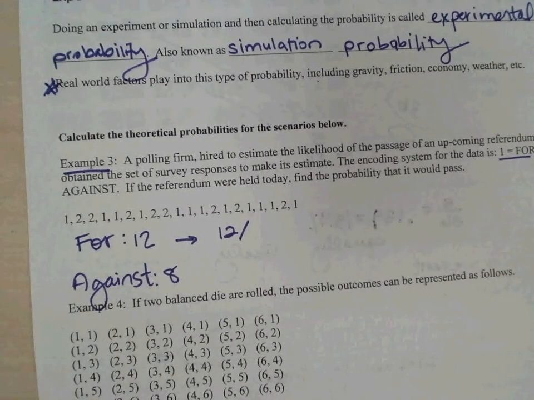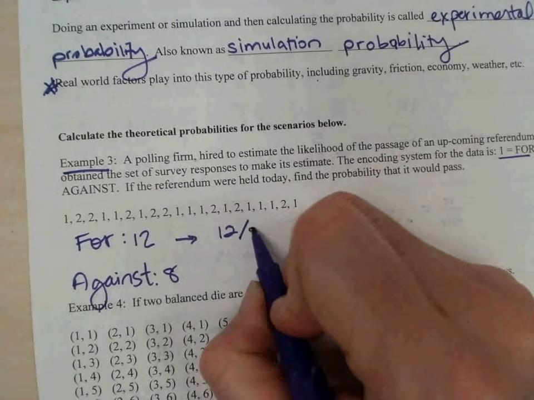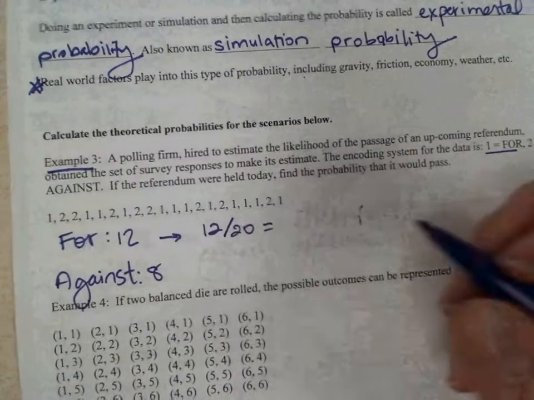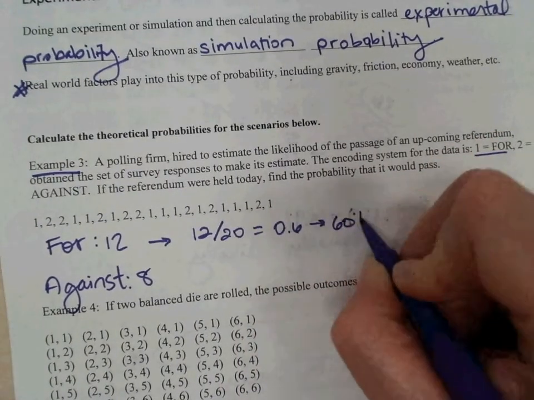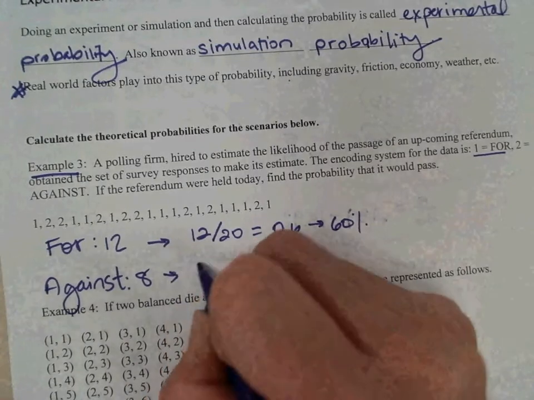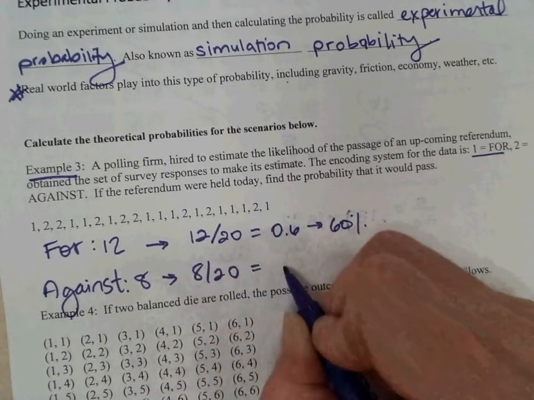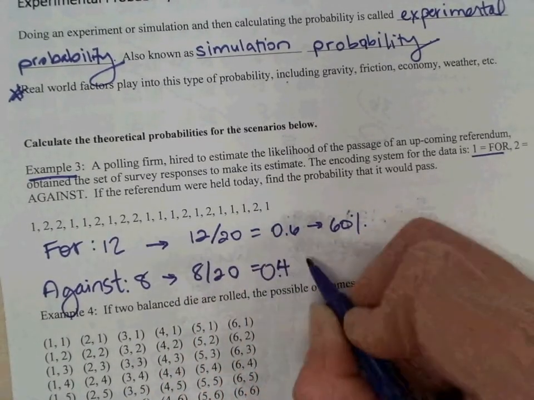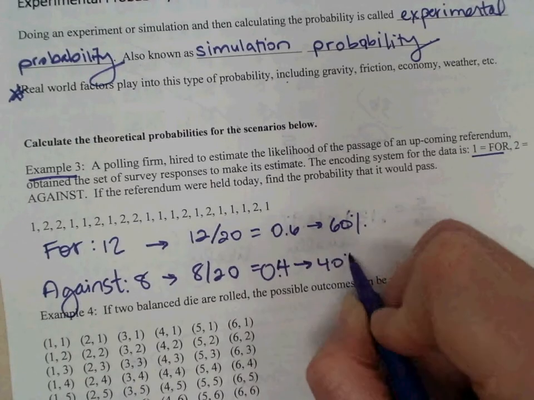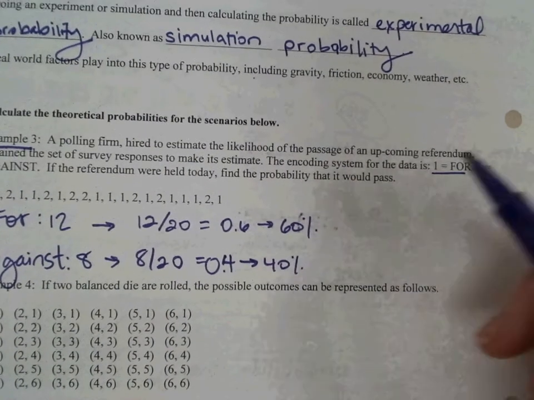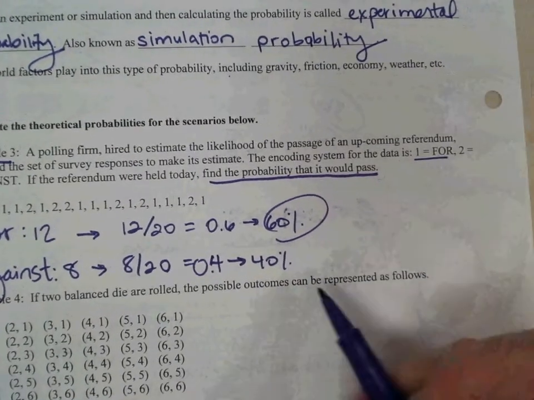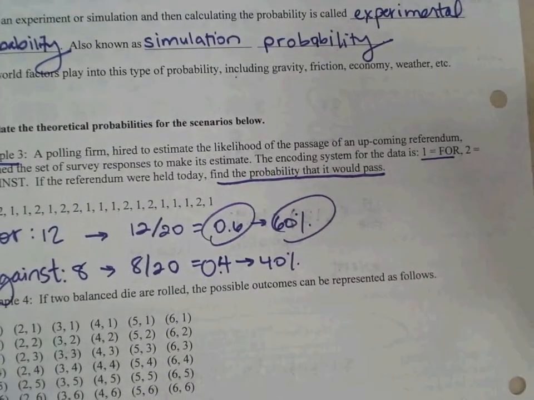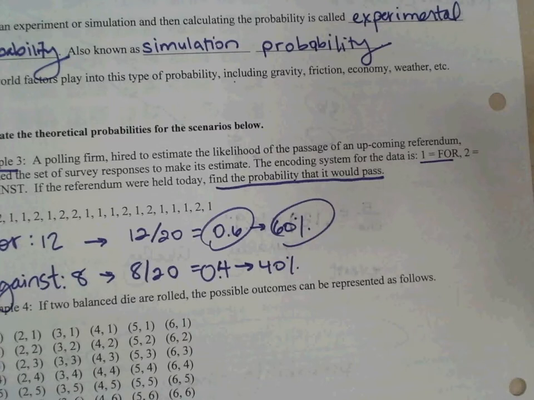So the number that are for would be 12 out of, how many are there total? 20. 12 out of 20 is 0.6 or 60%. We could do the same with 8, right? 8 out of 20, which would be 0.4 or 40%. So the answer, the probability that it would pass is 60% or 0.6.